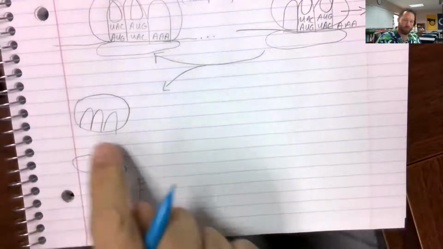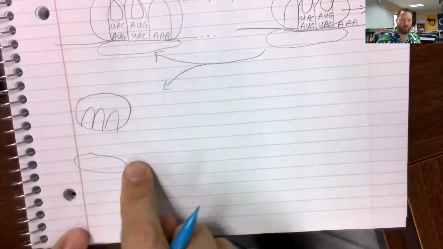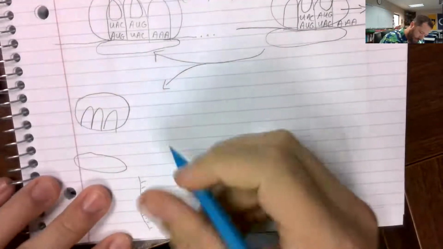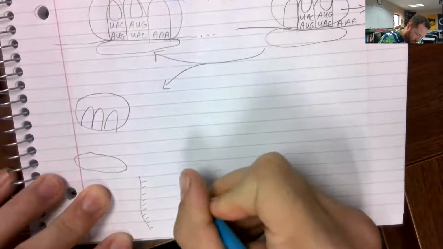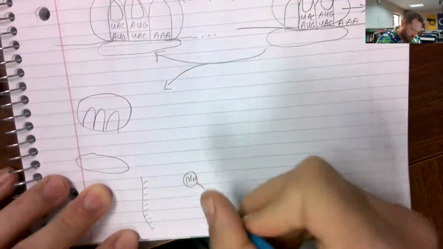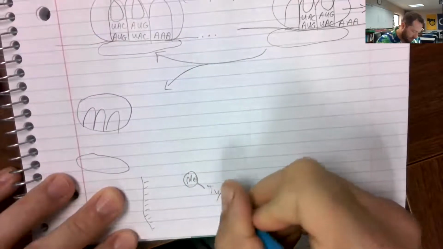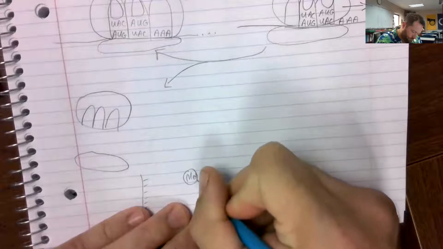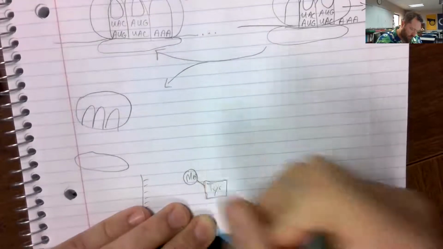So the ribosome falls apart, the big unit comes off, the small unit comes off, the mRNA comes off. Let's go ahead and draw our polypeptide. It's coming off. It's down here. And we started with MET. Then we went TYR. Whoops. And it was a square.